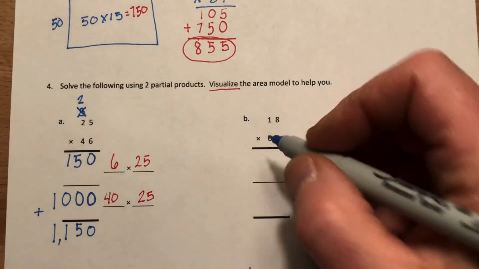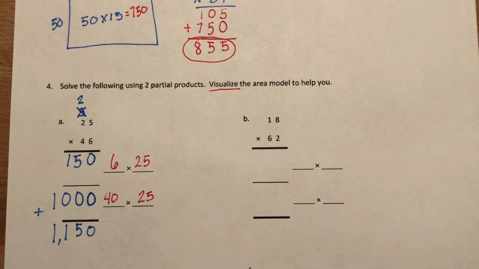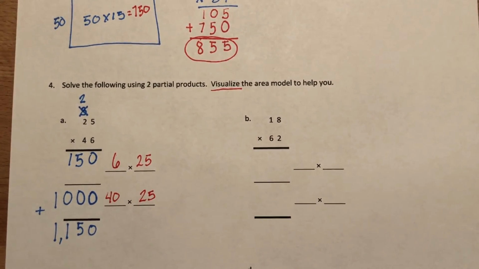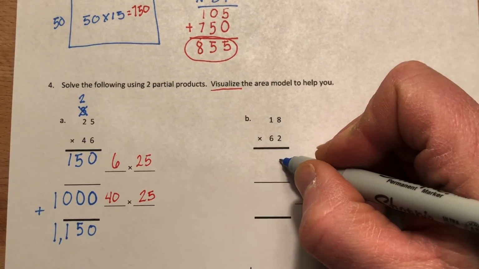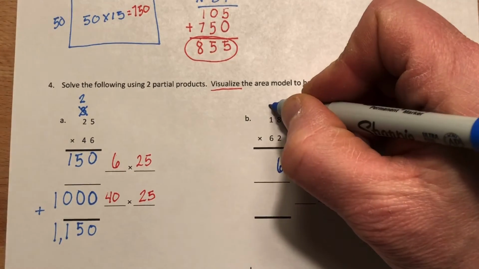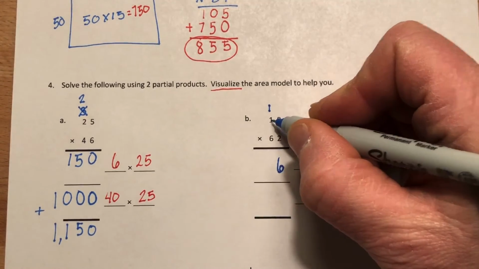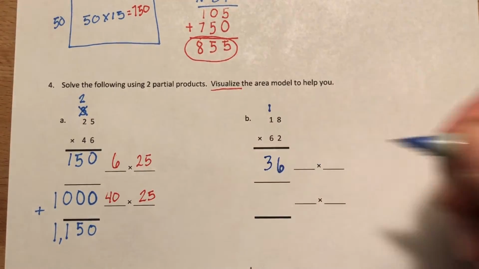So I have 62 times 18. I always work from that bottom up. All right, I'm starting to get good at remembering that, okay? So let's do that. So 2 times 8, that's 16, right? So I'm going to put down my 6, carry the 1. 2 times 1 is 2, plus 1 is 3, right?